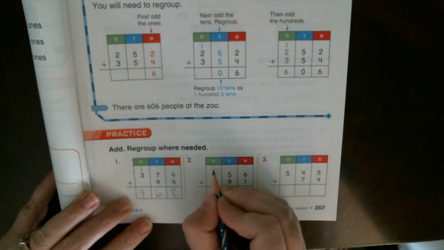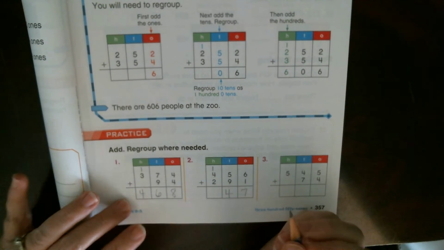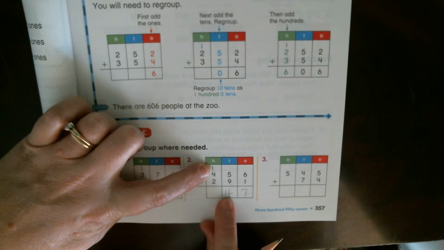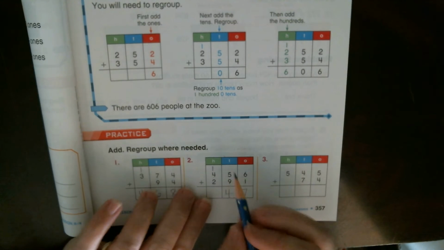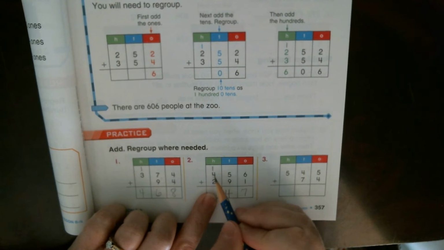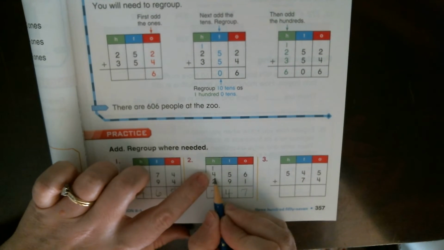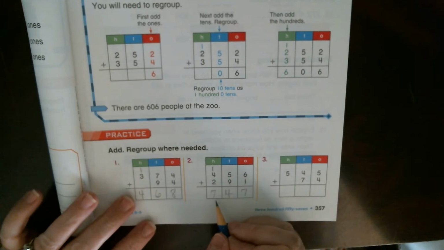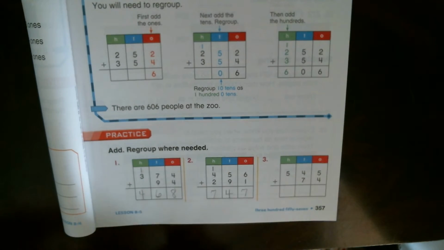I regroup 10 of those tens into 100. There's my 14, my 10 tens and my 4 tens. That's my 14 tens that I made. Then I add my hundreds. 1 plus 4 is 5. 2 more is 6 and 7. So 456 plus 291 is 747.